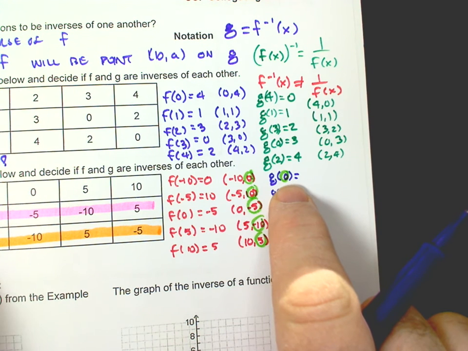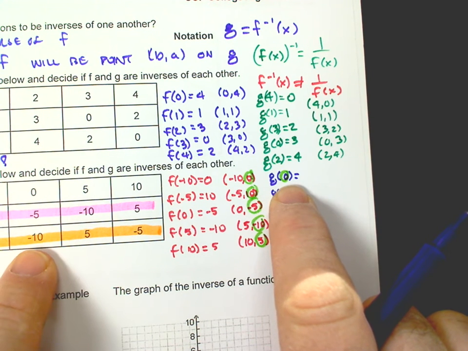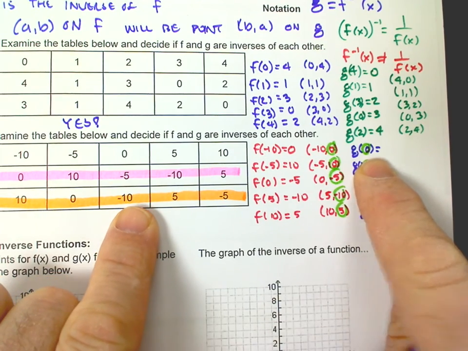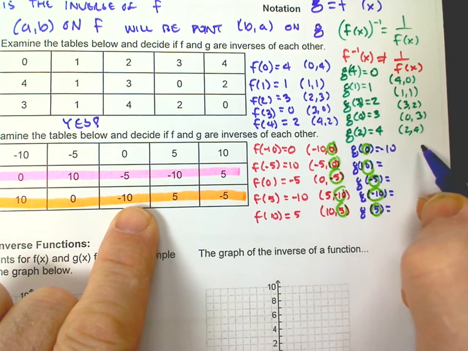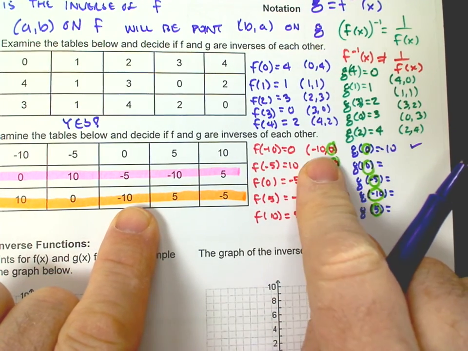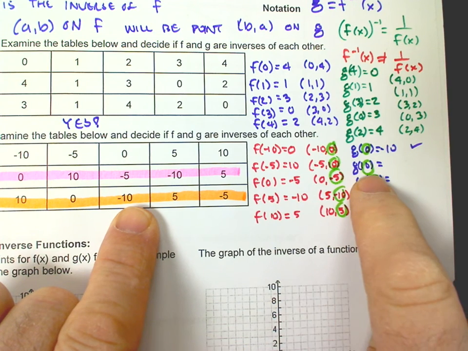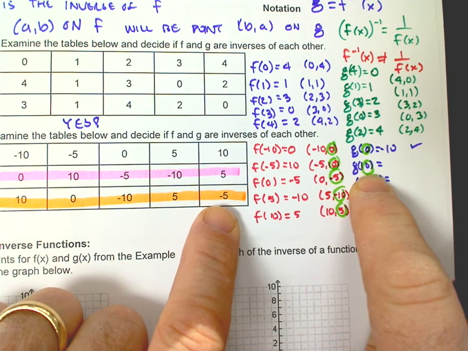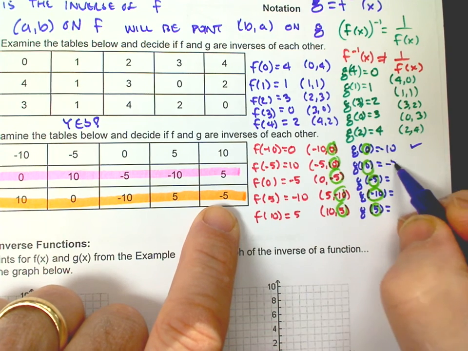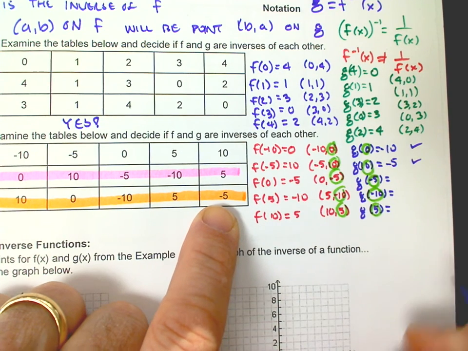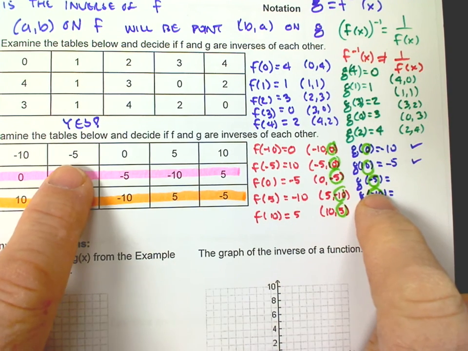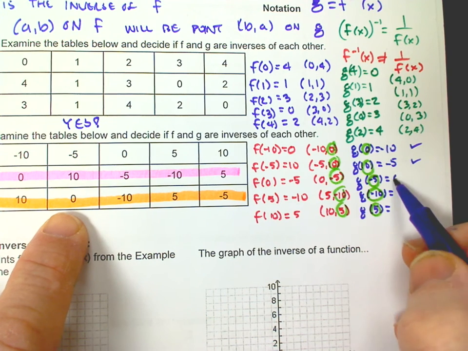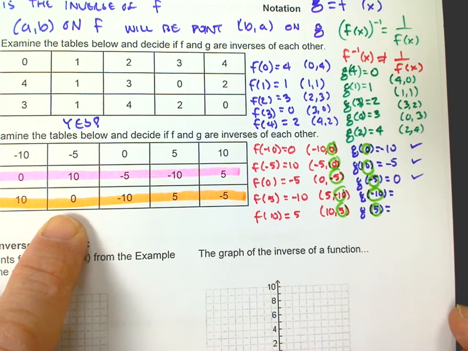When I substitute in 0, I'm going to go down to the g row, and we get -10. That one checks out okay. Next, we're checking 10. I'll go to 10 and the g row, and we get -5. Love that. We're rolling. Let's check -5. We get 0. Gotta love it. We're cruising now.